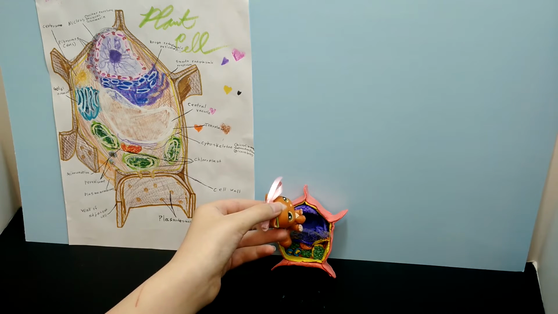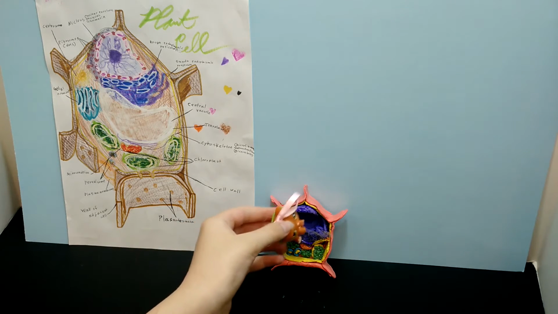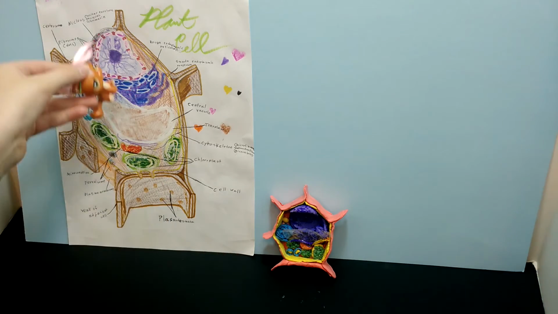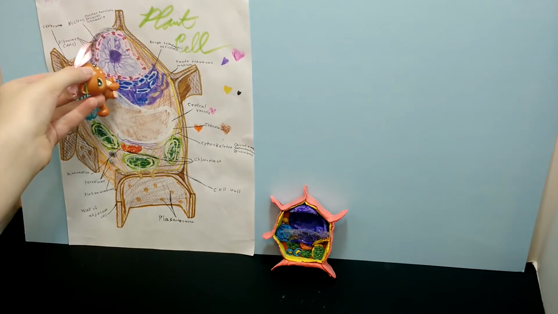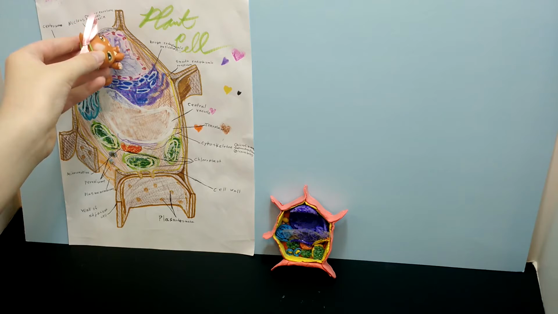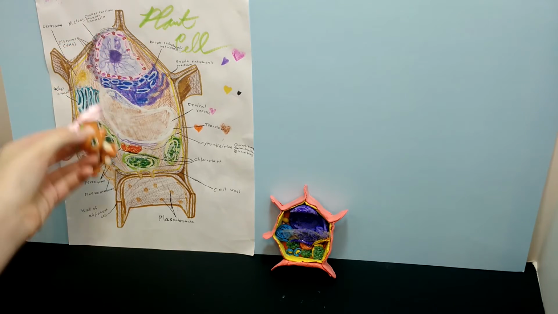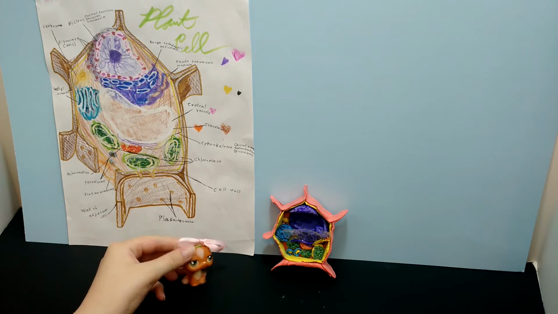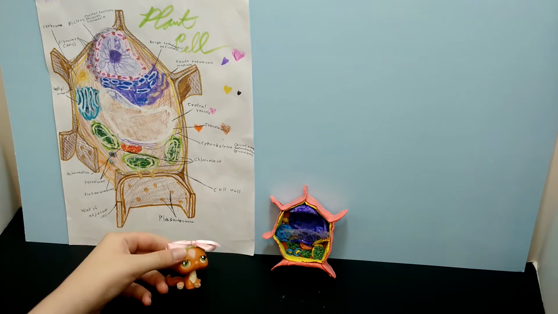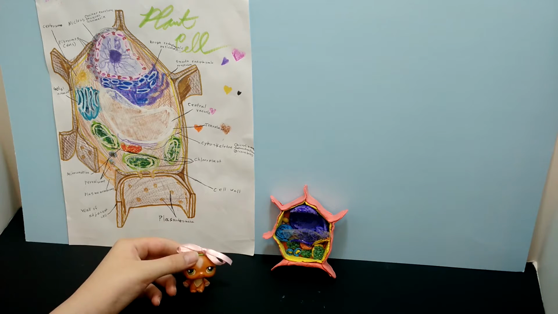Now here it is on the clay model. As you can see, it is pretty big. On the picture here, you can also see the nucleus. It's right there. It consists of the nuclear envelope, the nucleolus, and chromatin.